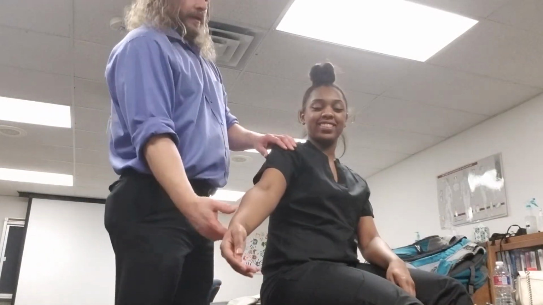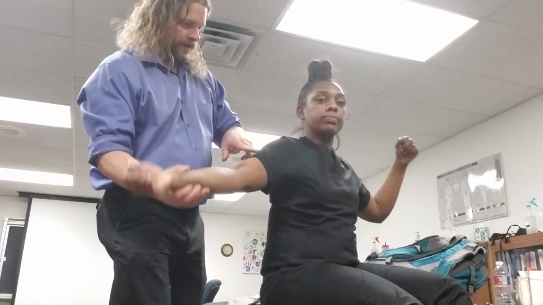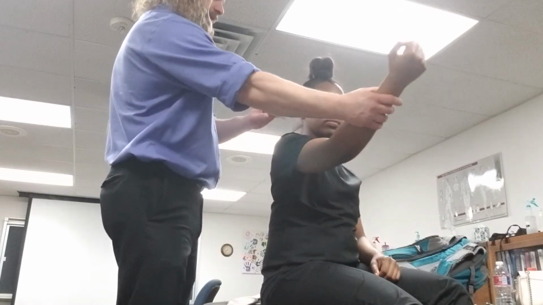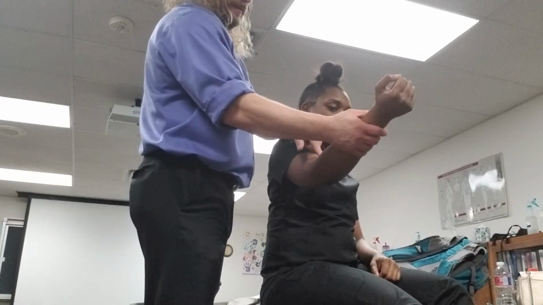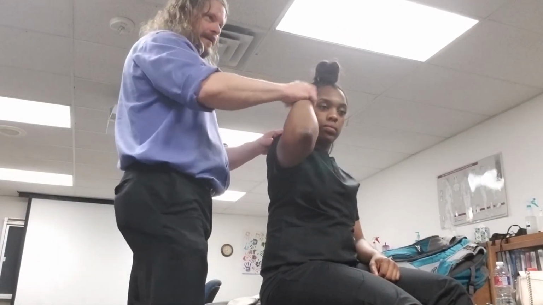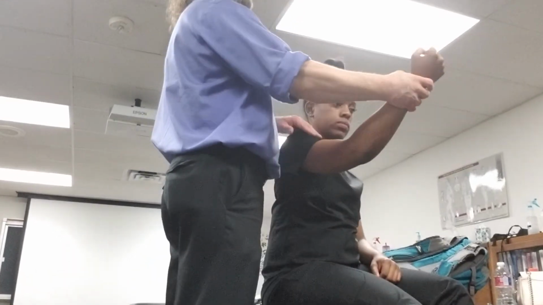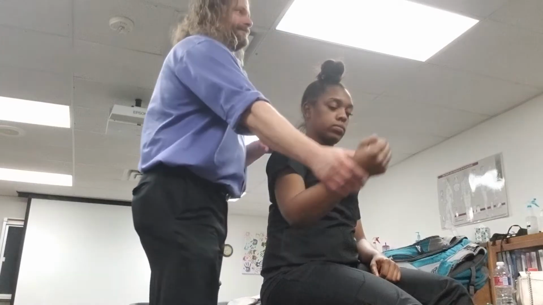Actions. Now this is going to be if I say, show me your bicep, flex for me, right? You're going to do this, everybody going to do that. So what they're doing is flexion of the arm at the shoulder, GH. Flexion of the forearm at the elbow. That's both of those. And then she's flexing for me. So flexion of the arm at the GH joint and flexion of the forearm at the elbow joint. Just like you're flexing, but kind of in front of you like that. Yeah. Cool.